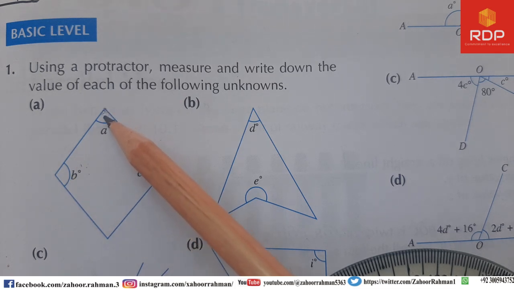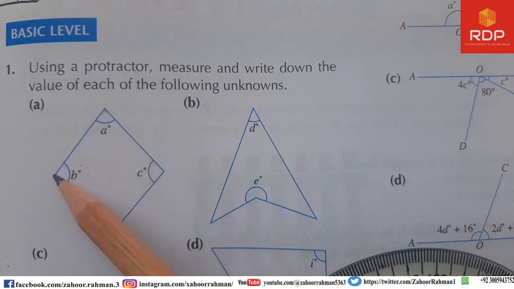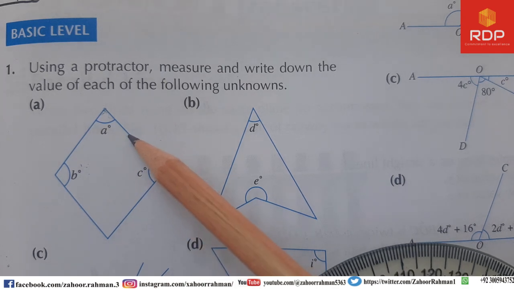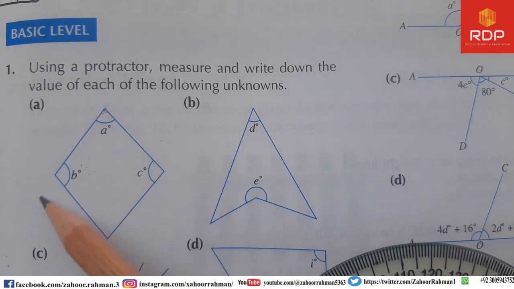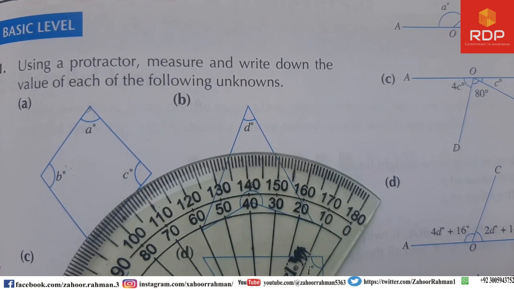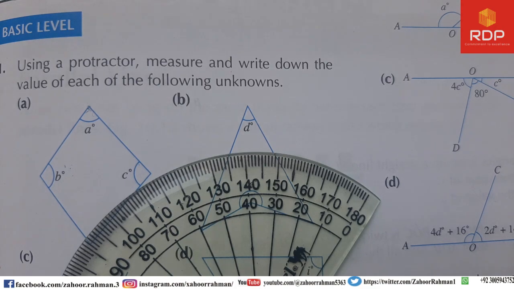So either putting it on this line, this will show you the degree, or putting it on this line, this will show you the degree. Let me do it right now in front of you.